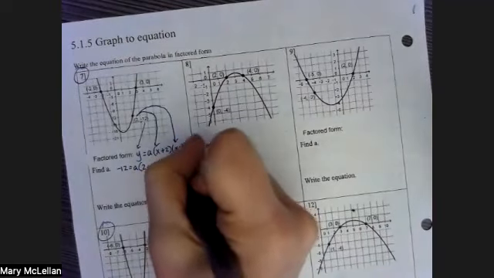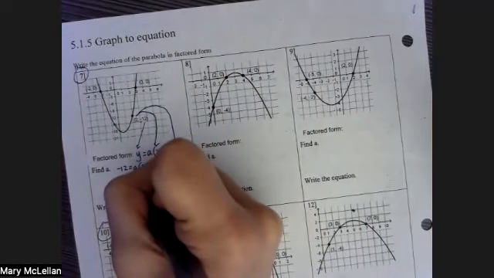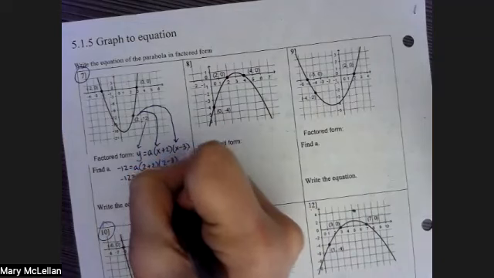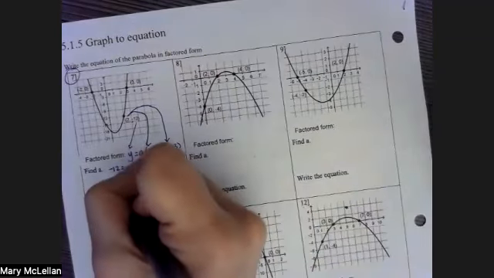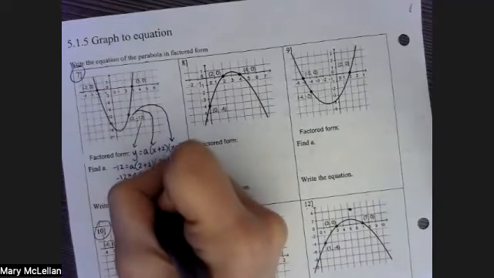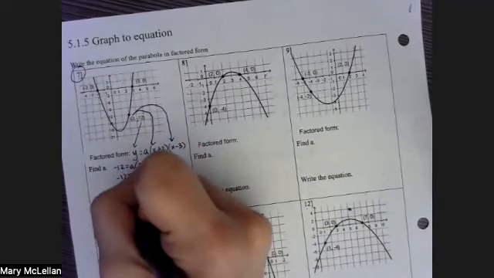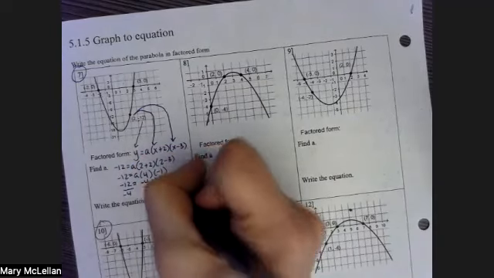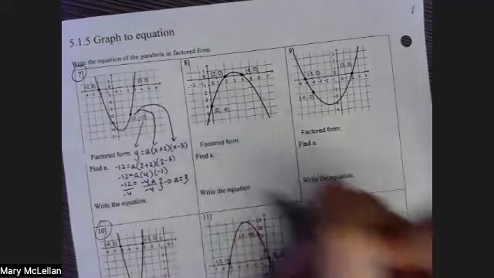Times 2 minus 3, that's negative 12, equals a times 4 times negative 1. Negative 12 equals negative 4a, divide both sides by negative 4, and I get a equals positive 3.